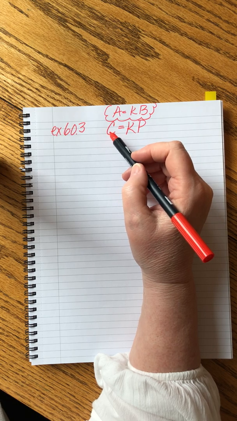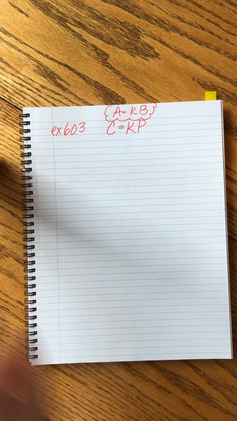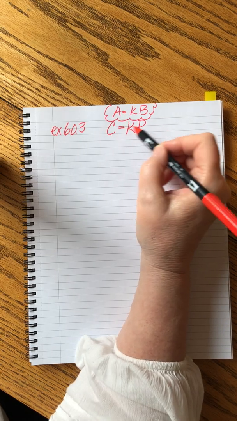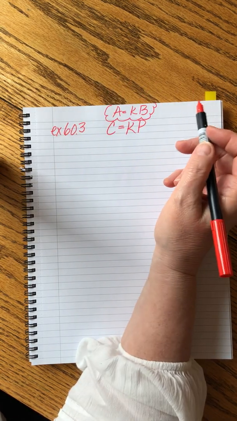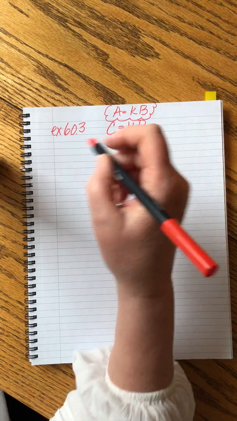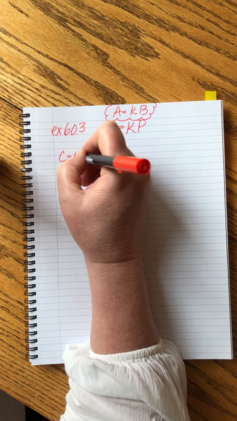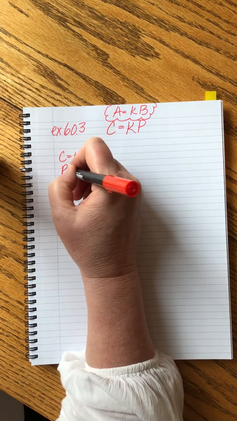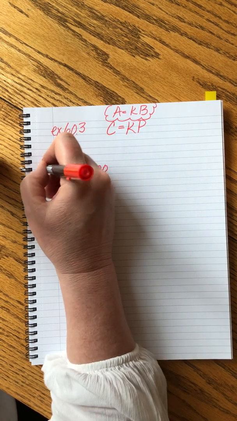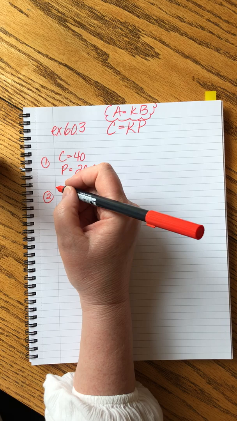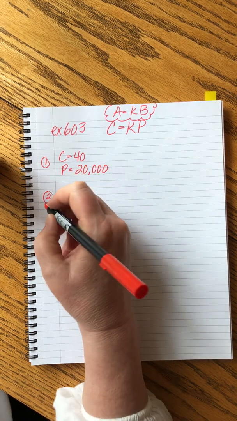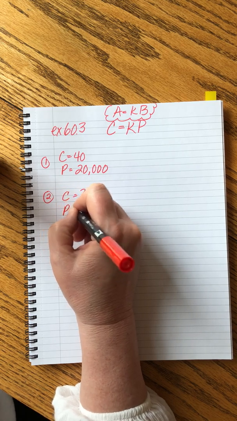The number of clowns was directly proportional, which is another way of saying direct variation, to the number of performers. Clowns, performers. Just put it in that order. Don't overthink it. If there were 40 clowns when there were 20,000 performers, wow, that's a lot of performers, that's our scenario 1. Then, how many clowns would there be if there were 12,000 performers?